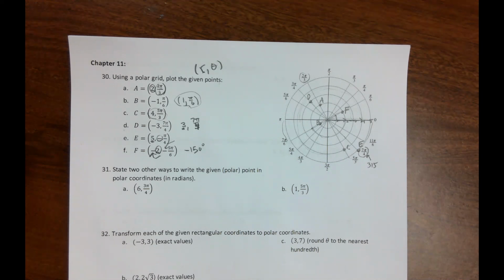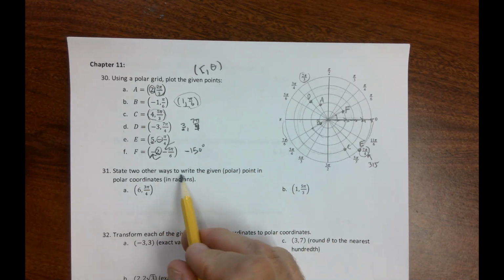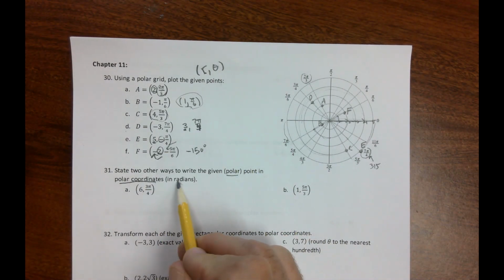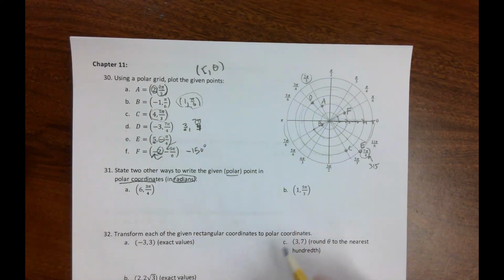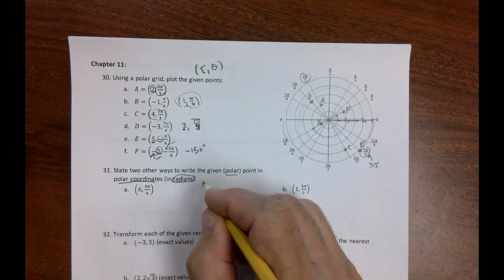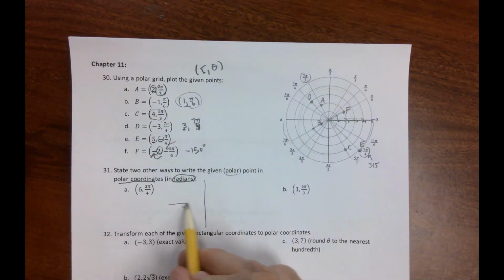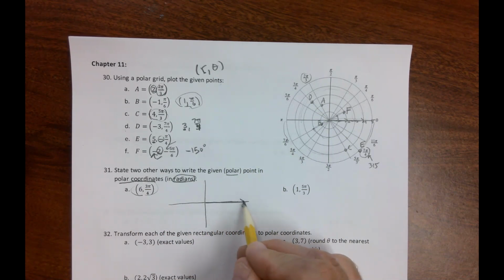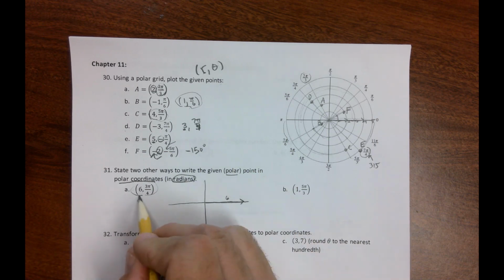Not bad. State 2 other ways to write the given polar point in polar coordinates, radians. So, all right, we got to pay attention to the instructions. So the first thing I would recommend is just kind of getting an idea of where this plots us. So our radius is 6 units long.